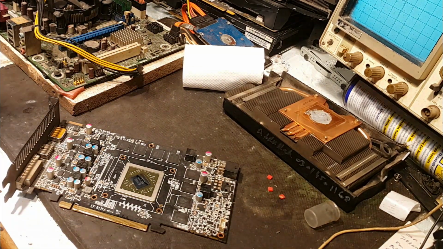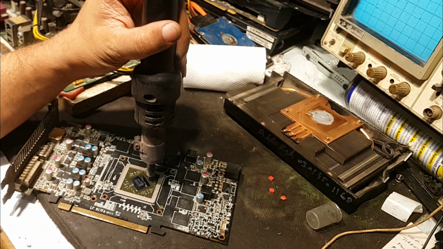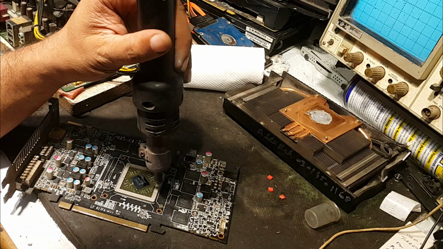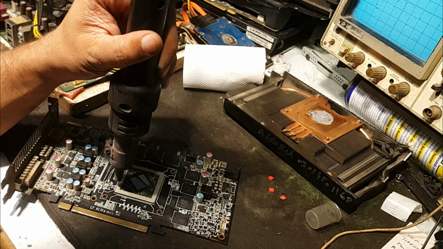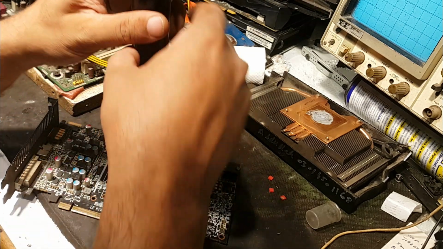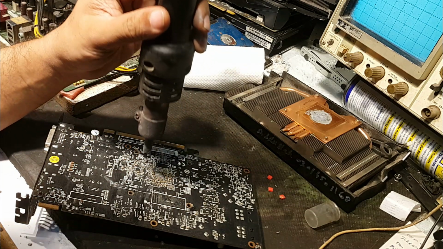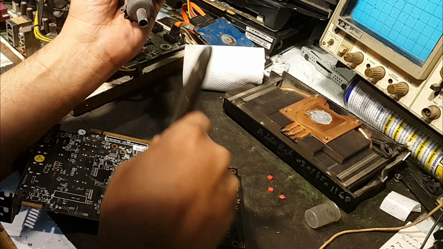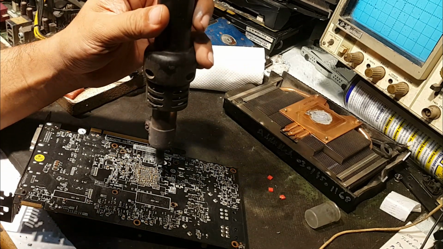I will give some hot air to remove any kind of moisture underneath this chip, and some heat from the back side, and need to clean the underneath. That's enough.